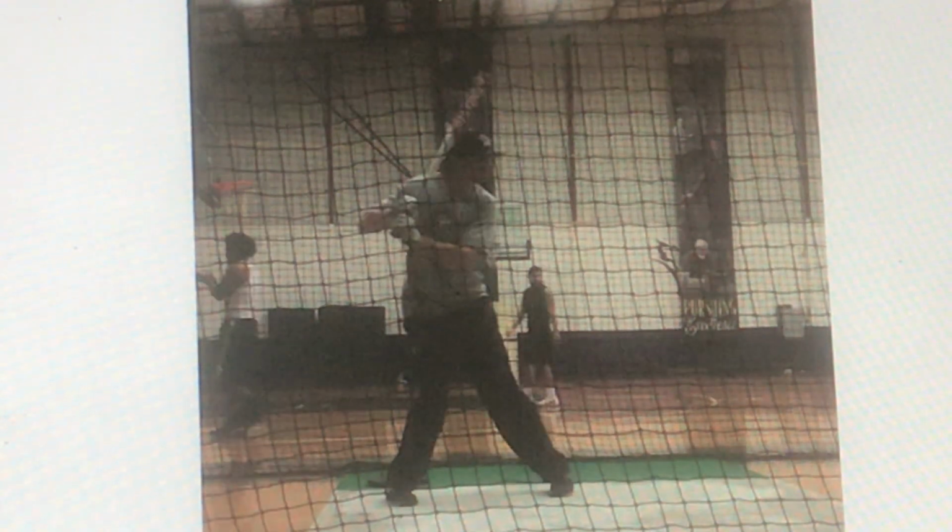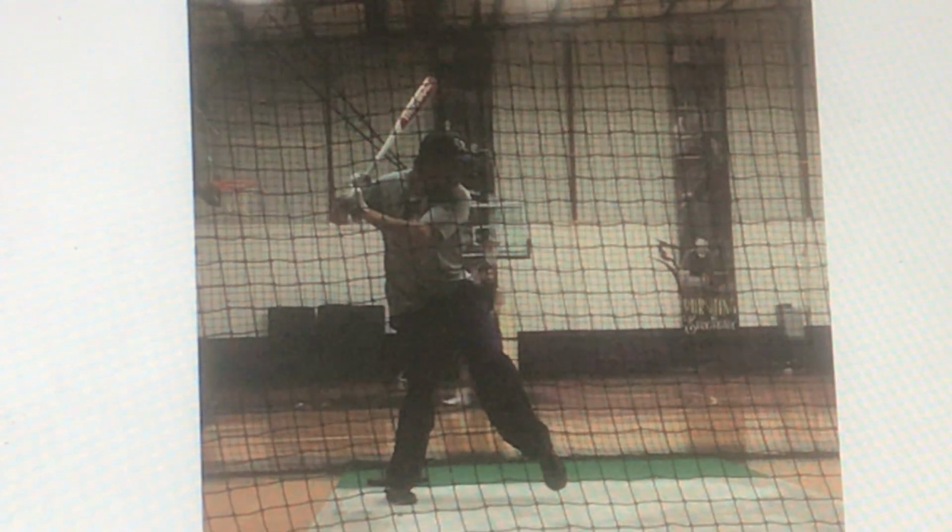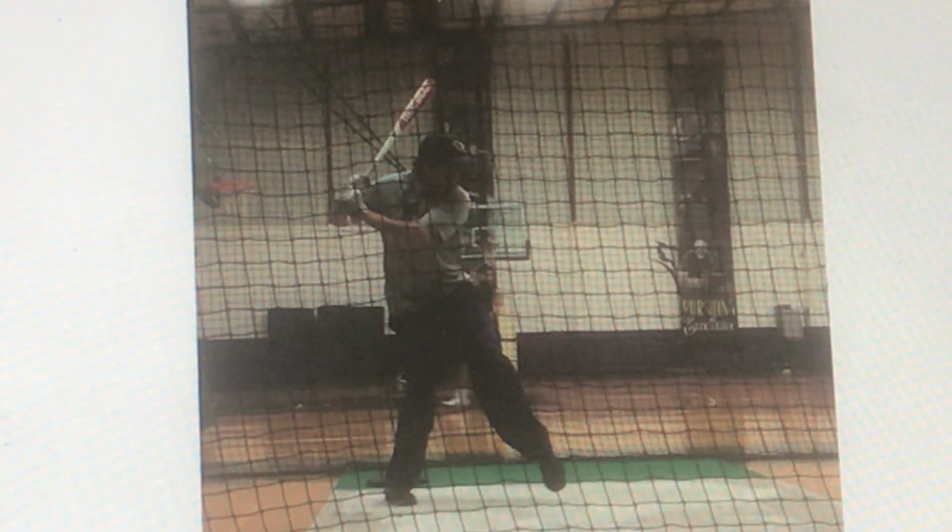Moving into the loading phase, this consists of 5 movements: the backward movement of the shoulders and arms, the backward rotation of the spine, the beginning of the timing step, the cocking of the hips, and the cocking of the wrists.